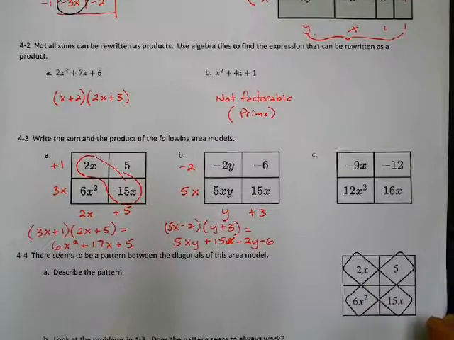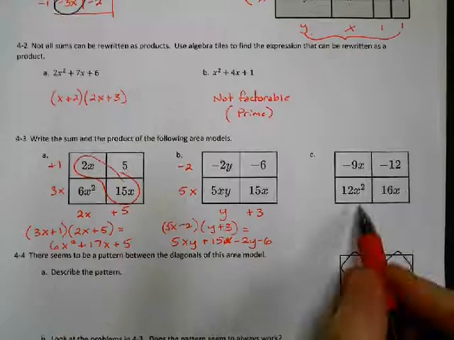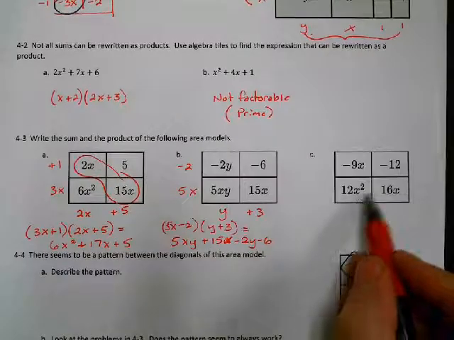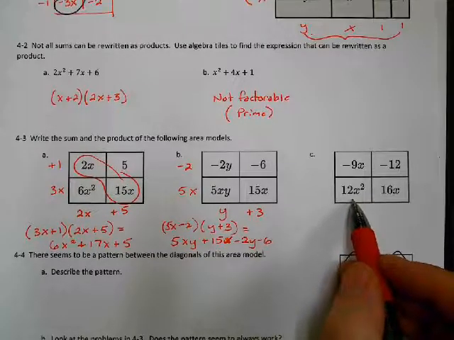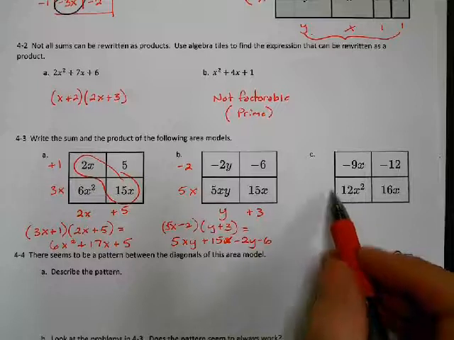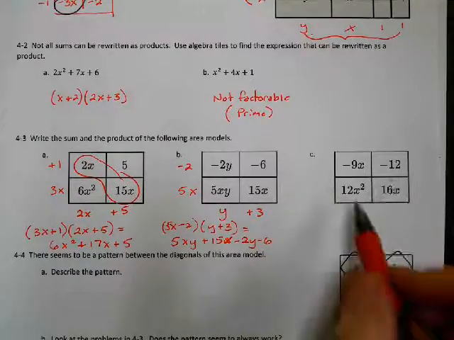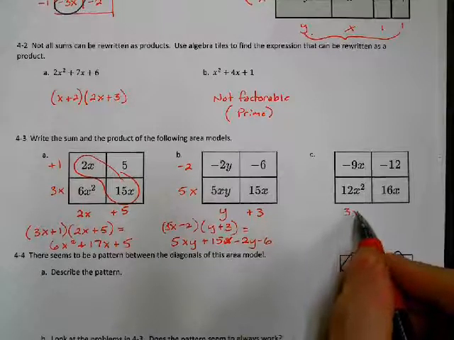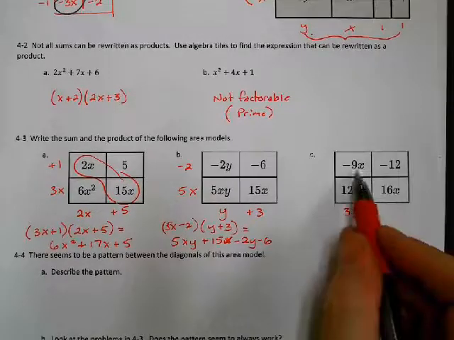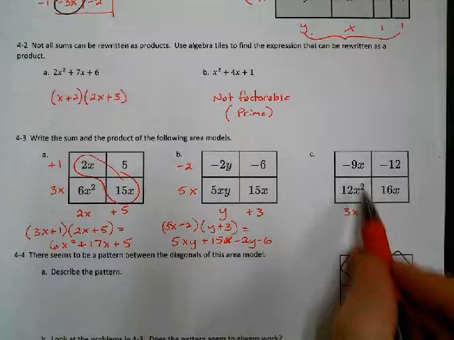So here I've got a 12x squared. So 12 can be like 2 times 6. It can be 3 times 4. It can be 1 times 12. It can be a lot to get 12. But I'm looking at the numbers, and I think this needs to be 3x right here. Because if this is 3x, then I think it's going to work out so that I can get -3 here.